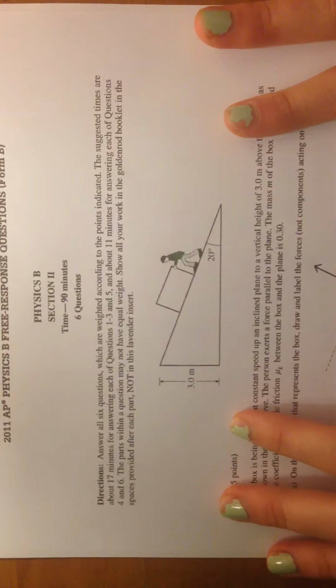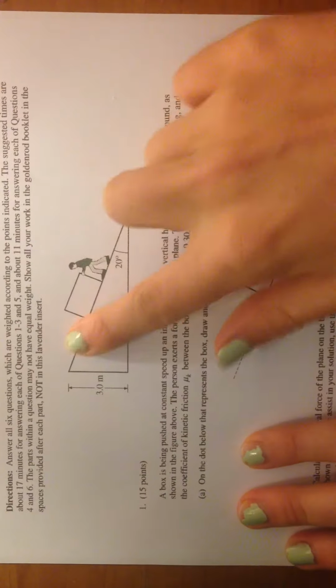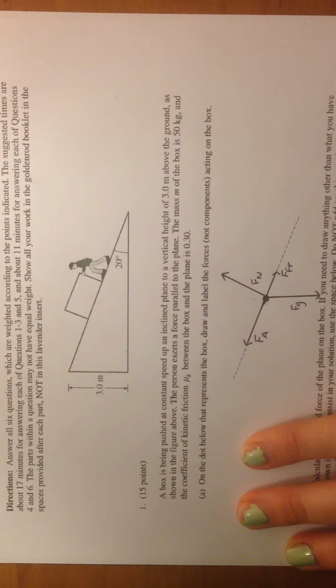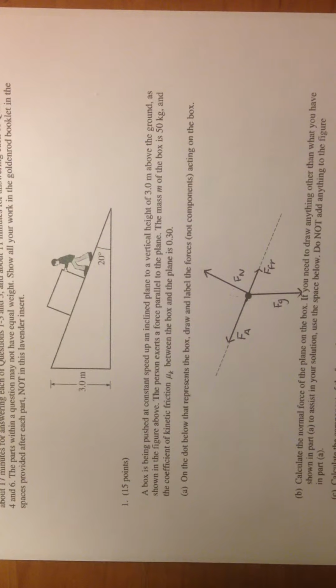Okay, so that was the 2012 Physics B free response, and now we're going to look at forces on an incline. So this says, so we have a little guy pushing a block up a hill, and it says a box is being pushed at a constant speed up an inclined plane at a vertical height of 3 meters above the ground, as shown in the figure above.